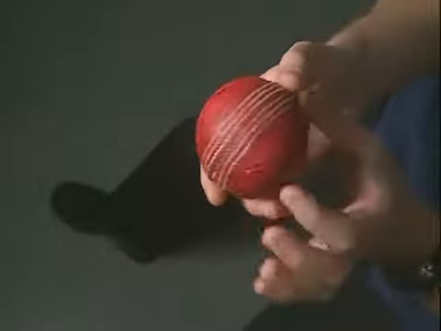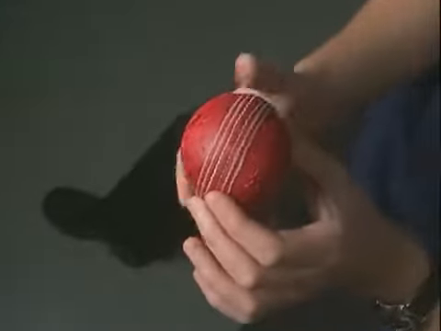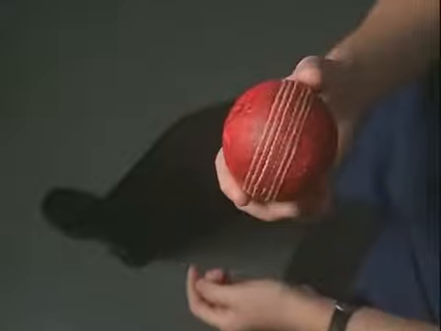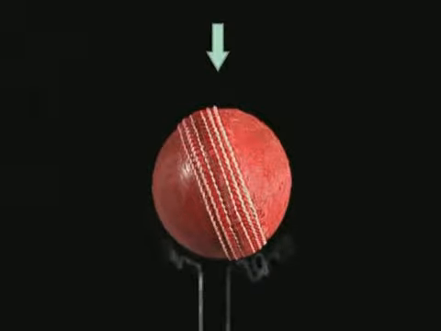So in this case, the wake is in this direction. This means you have a resultant force on the ball in this direction, causing it to reverse swing, like so. Now the batsman's expecting it to go that way, because he can see the seam, but it goes in the opposite direction.